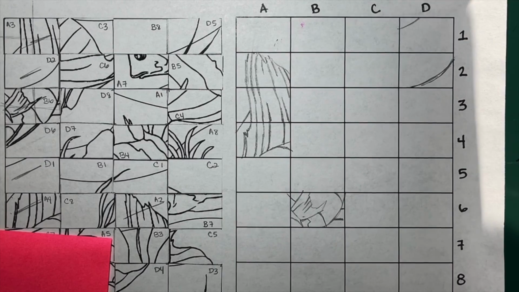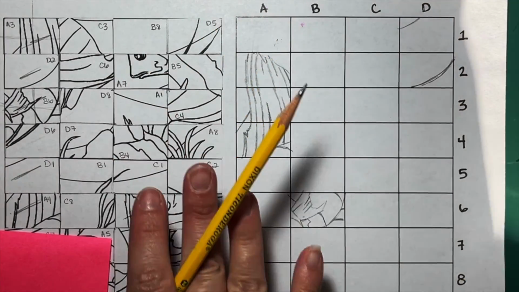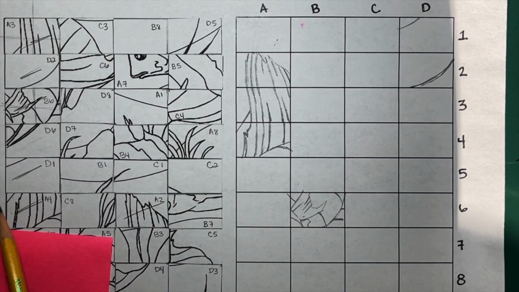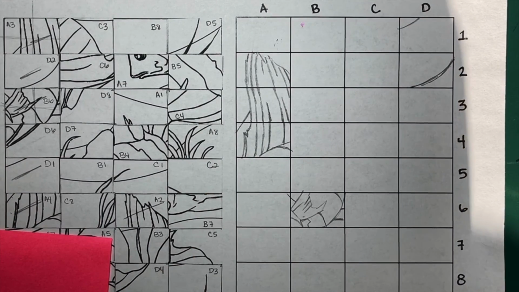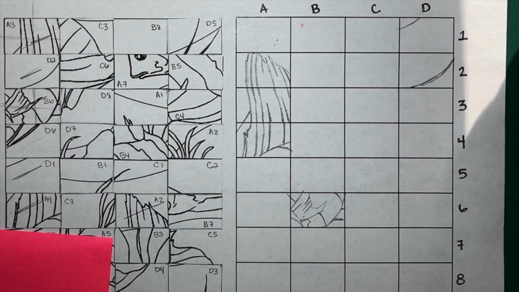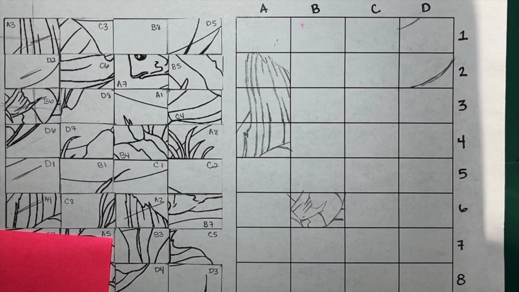One piece at a time. If you need pieces of paper, I can give you little squares to put on your spot so that you can focus on one rectangle at a time. Do we have questions on this? All right.